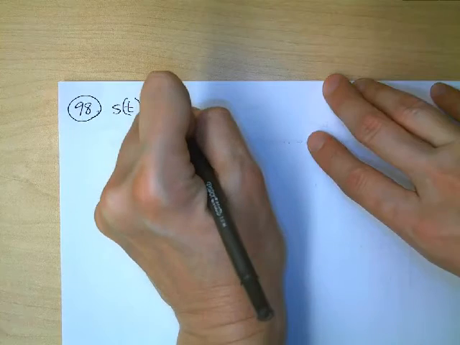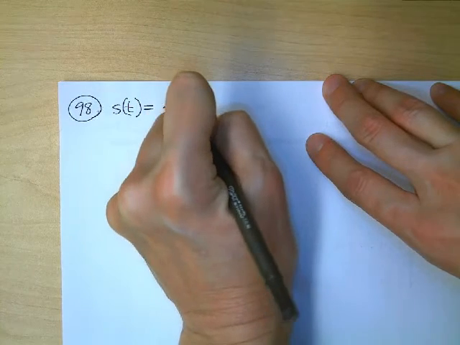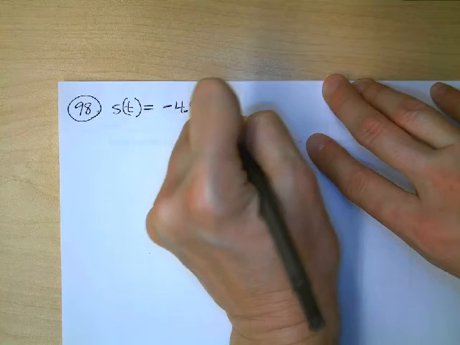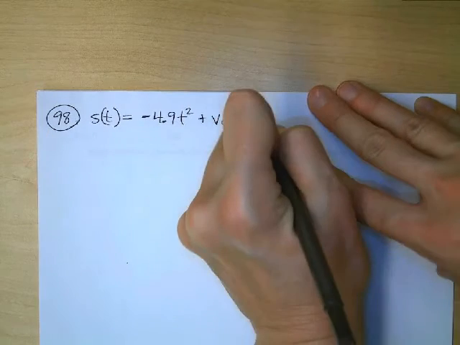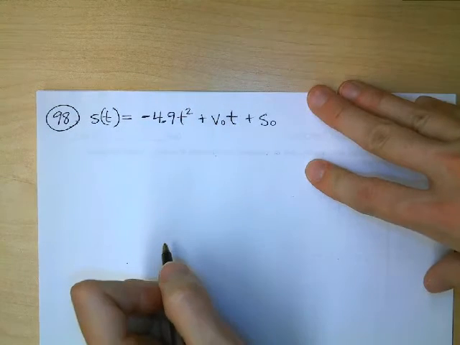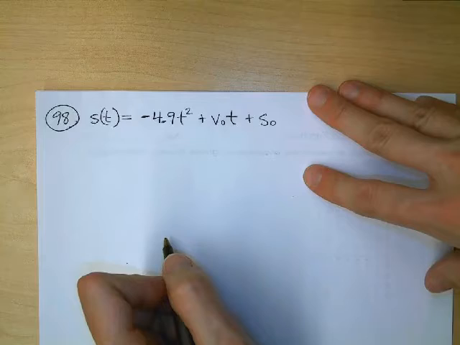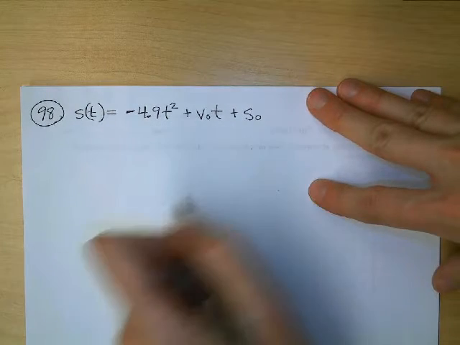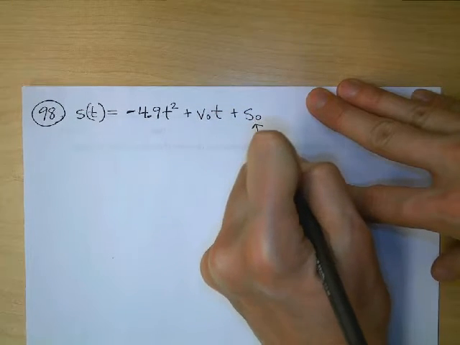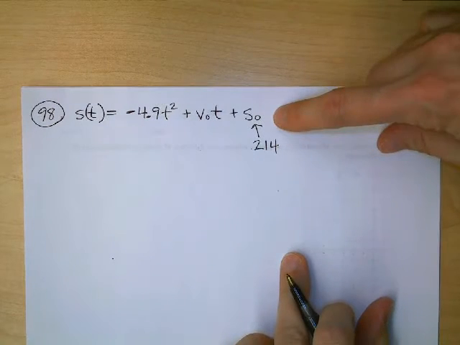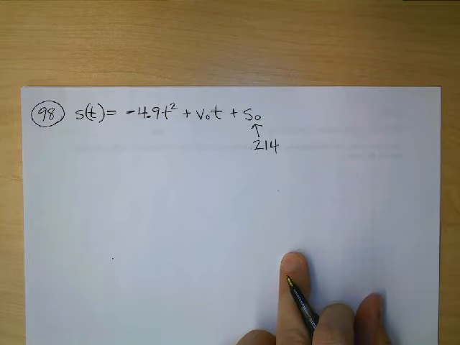Yep, so it's a different number. It has negative 4.9 t squared plus initial velocity times time plus initial position. Okay, so this one says the rock is dropped from a cliff that's 214 meters above the water. So you'd put 214 for the starting position. Determine the position and velocity functions for the rock.